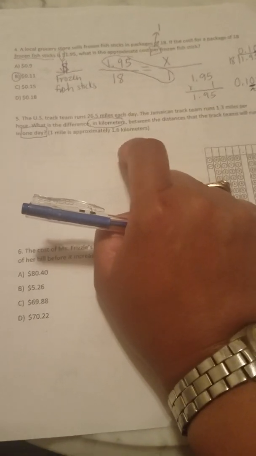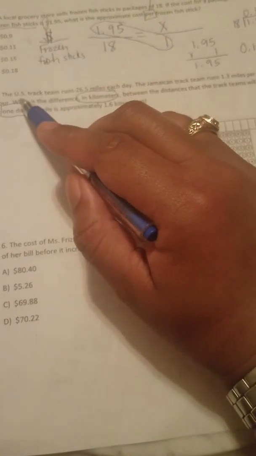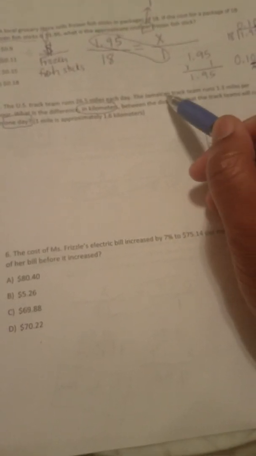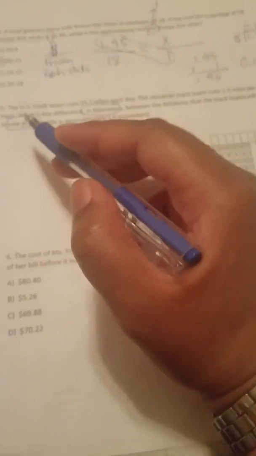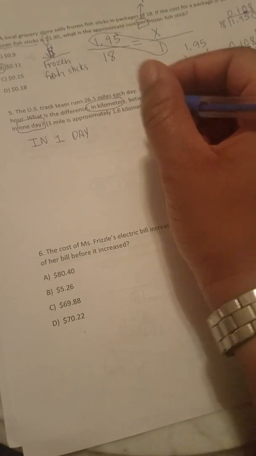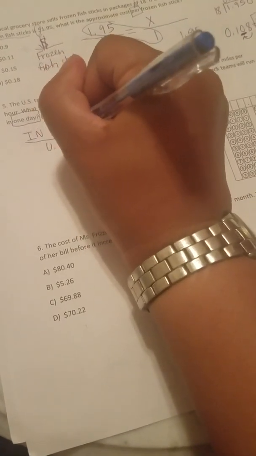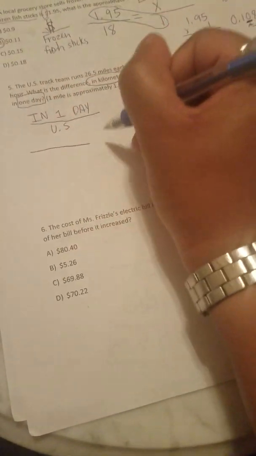Okay, so what we want to do is find what it is for the track team in kilometers for the U.S., and then what it is for the Jamaican track team in kilometers. All right. Just make sure that you're dealing with what it is in one day. Okay. So it has to be one day. All right. So here, I'll write that down. So in one day, that's what the question wants. And it has to be kilometers. All right. So let's find what it is for the U.S. Okay. All right, we have no percents, and so I'm just going to do a regular proportion and just find the two things that I'm comparing.